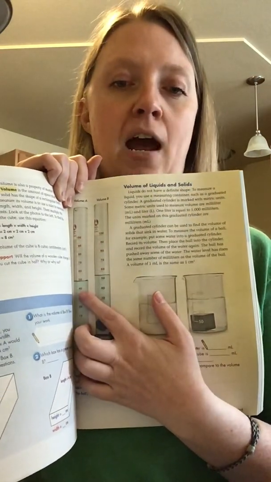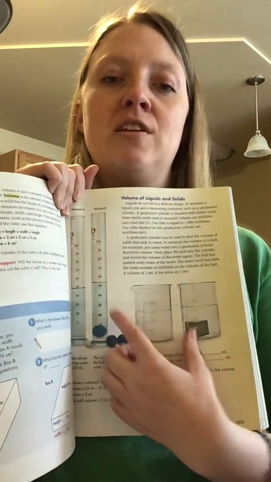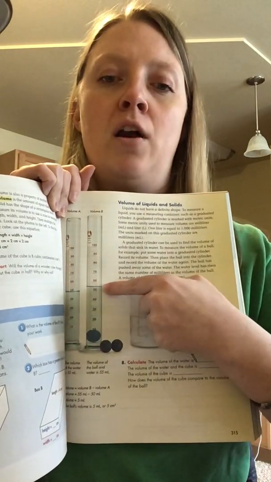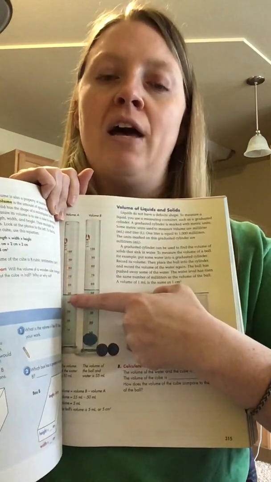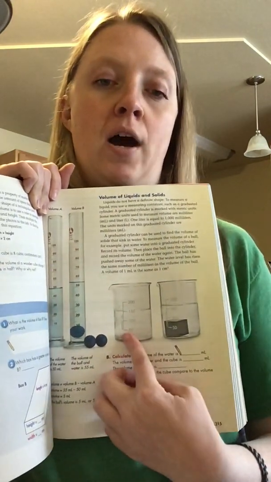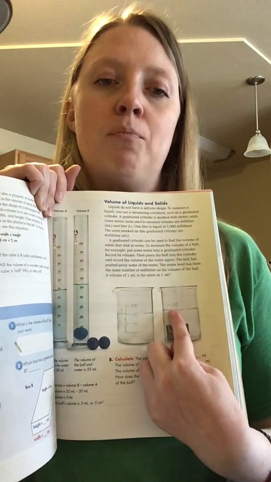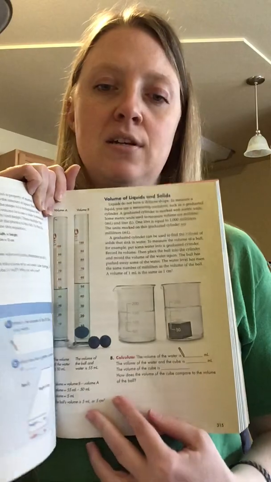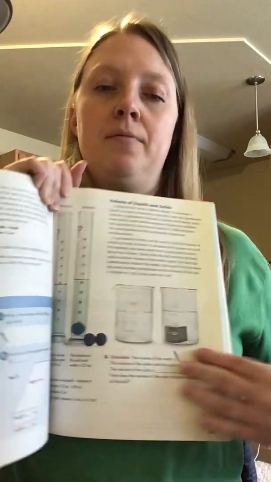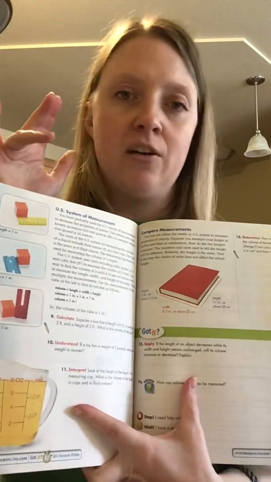So you can do a little math, and it's just simple subtraction. To find the volume of this ball, they'll tell you to subtract the original level of the water from the amount the water moved. But again, it's going to explain it, and that's what's happening in this picture too. So you can see the water level here. Once they put the block in, the water level goes up. Do a little subtraction to figure it out. So read everything.